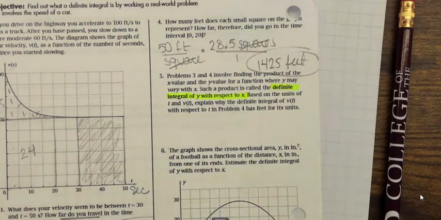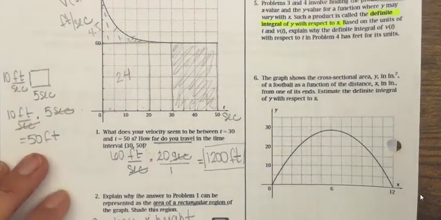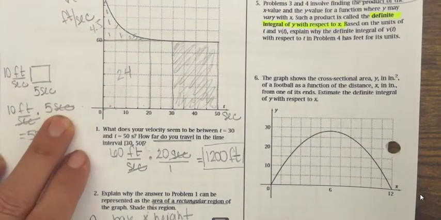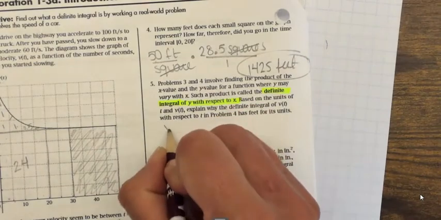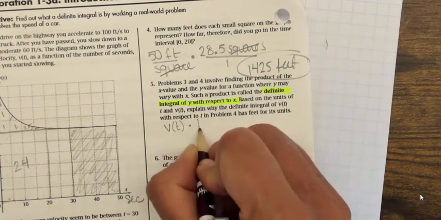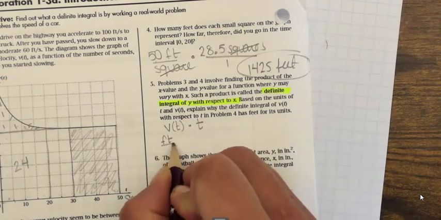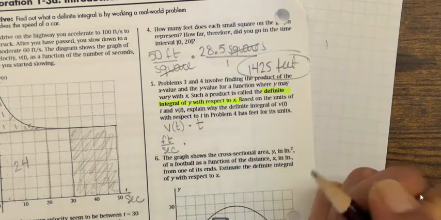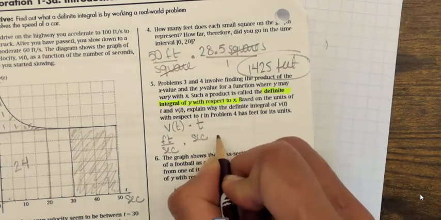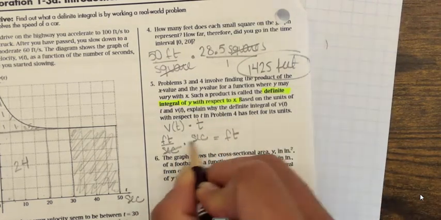Okay, based on the units of t and v of t, explain why the definite integral of v of t with respect to t in problem 4 has feet for its units. Right back to this: we took feet per second and multiplied it by seconds, leaving us with feet. So we took v of t, your velocity in feet per second, and multiplied it by t, or time, which is seconds. That leaves us with feet, because the seconds reduce.